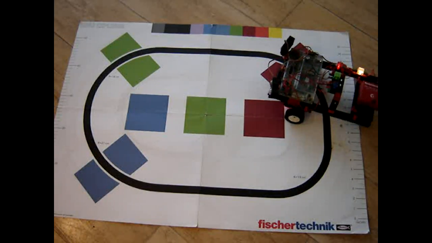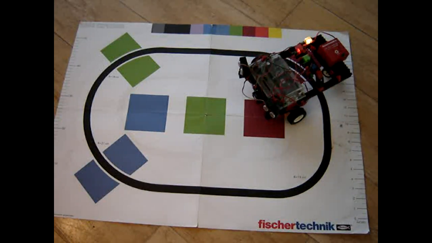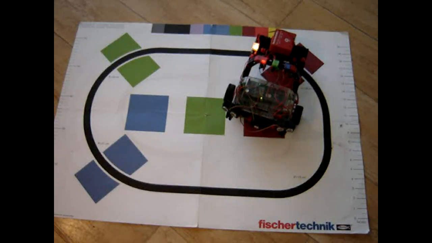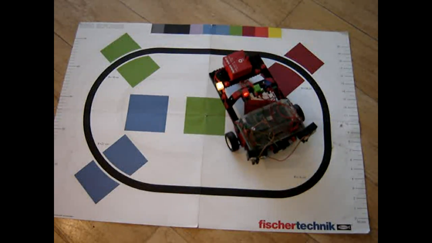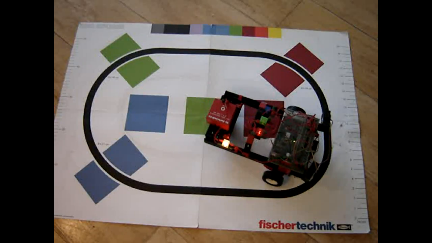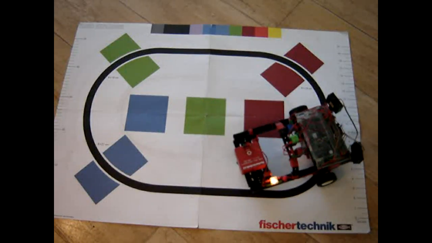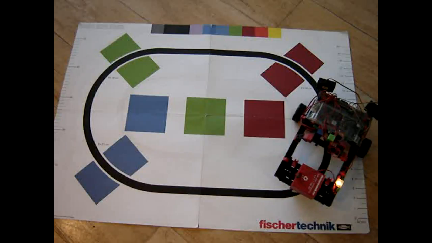And this is interesting behavior. Why does it do it? I don't really know. But it clearly senses the red square in the mid.